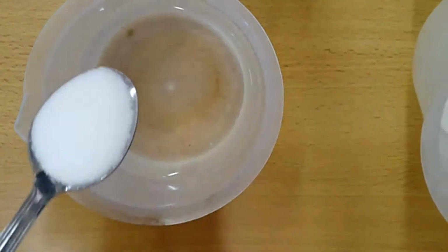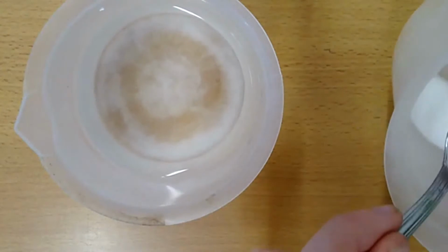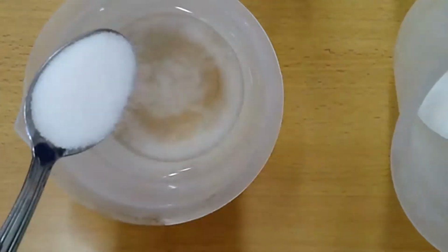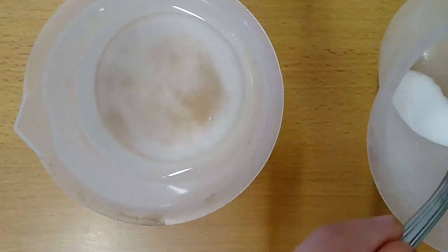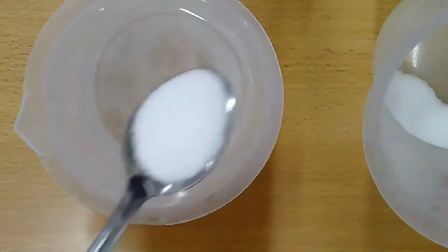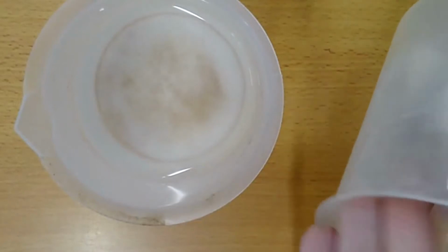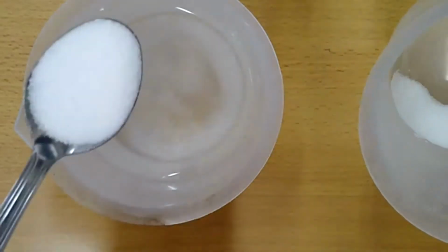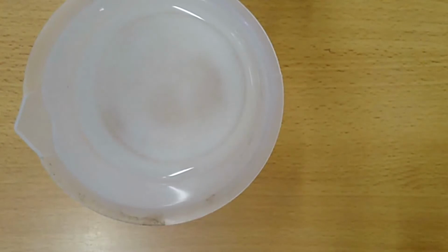So here's 1. There's 2. And there's 3. So not quite 3, I need to make sure I have the right amount. And 3. Now in my instructions, I said I was going to stir the solute into the solvent.